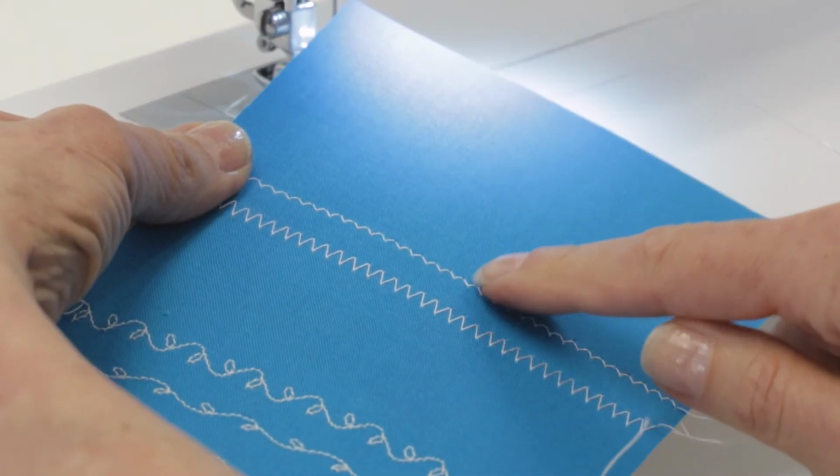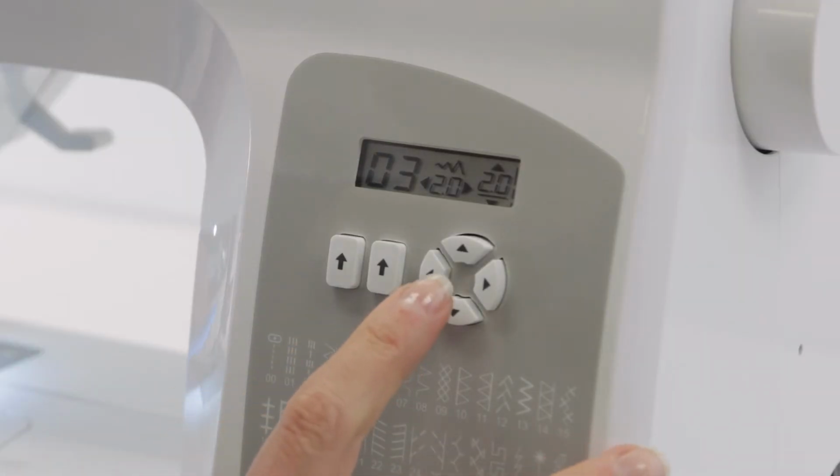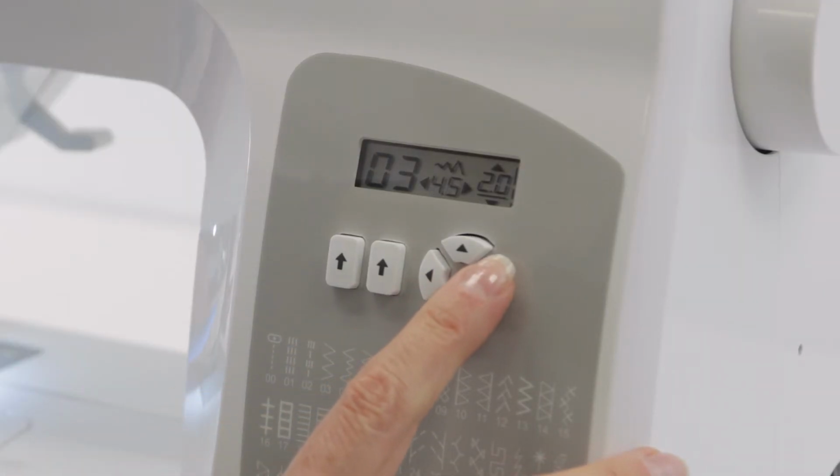So it's quite a bit narrower. Now let's try it at a 6 millimeter width for contrast.